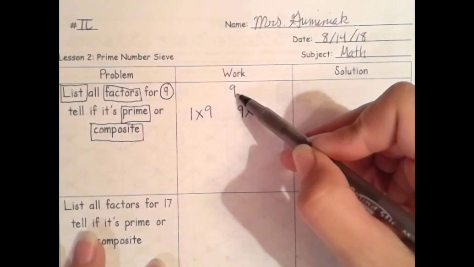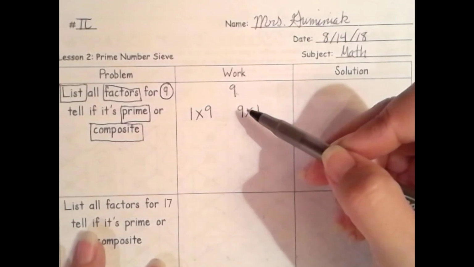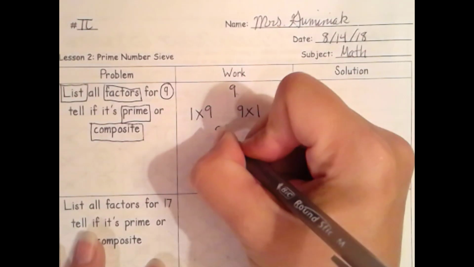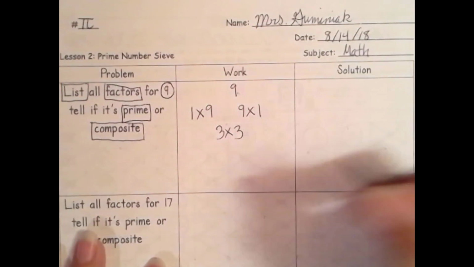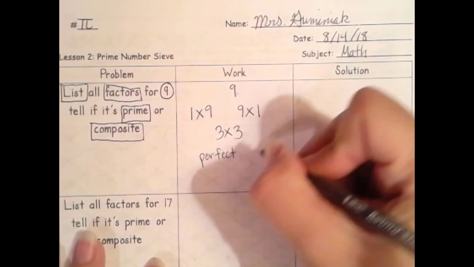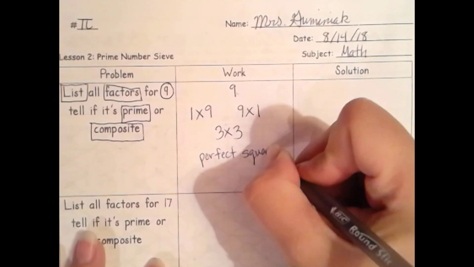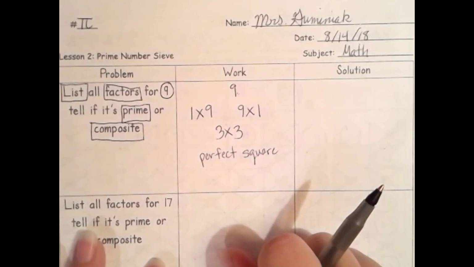Well, it's not even, so 2 is not a factor. Then we try 3. Well, yes, 3 times 3 equals 9. That means it's actually a perfect square when both the factors are the same to make it. 9 is a perfect square.